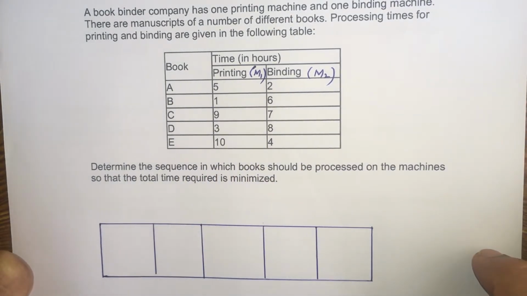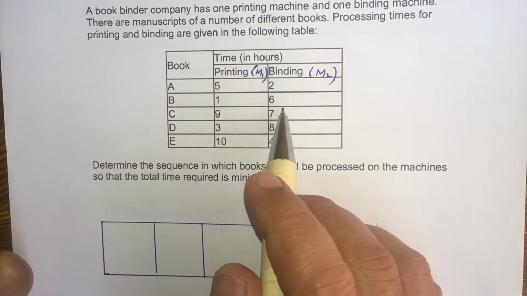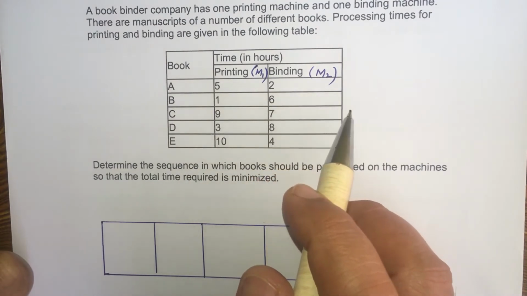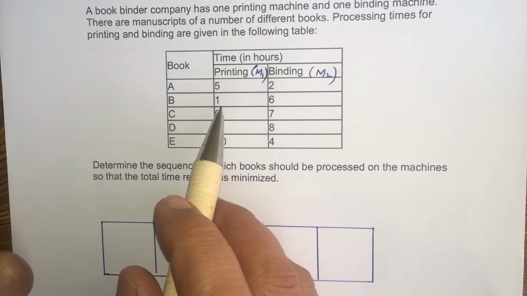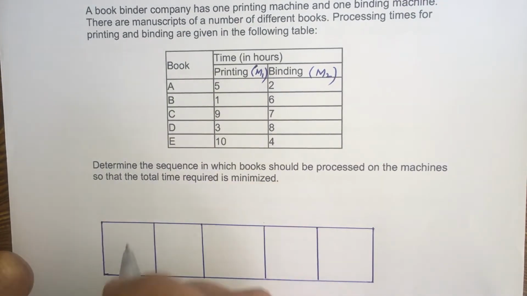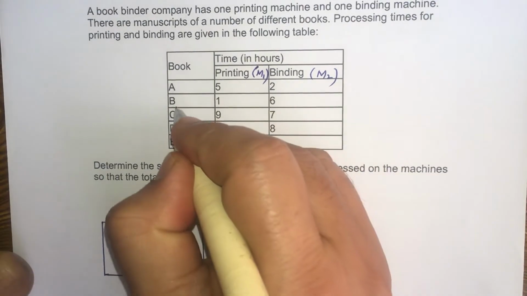Now suppose the job takes the least amount of time in M2, then the rule according to Johnson is that that job has to be placed last. But since B has the least amount of time, and that occurs in M1, that should be placed first. So B will be placed first. All right, so we are done with B.